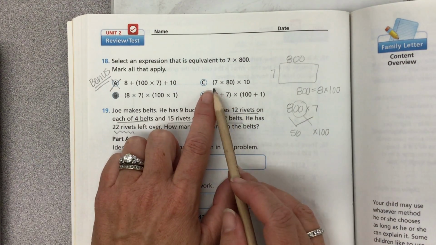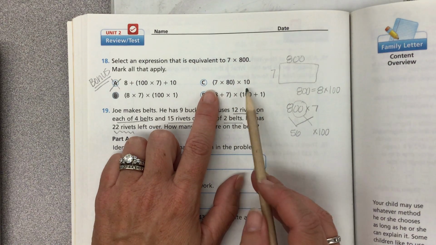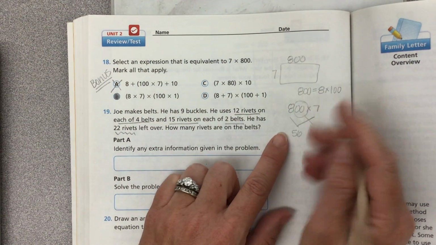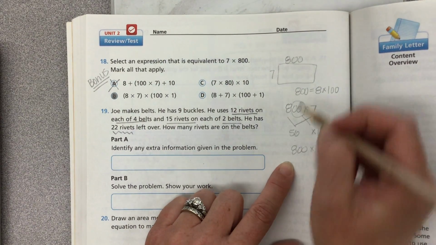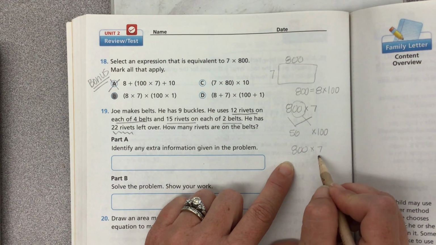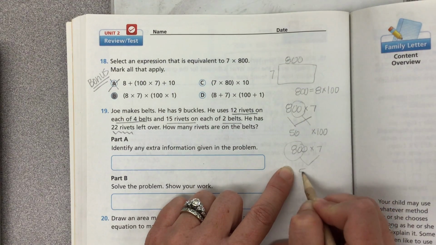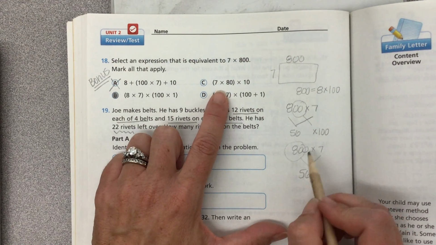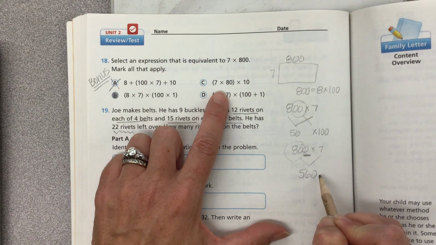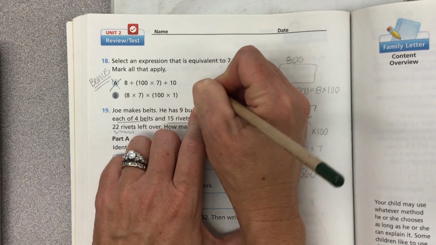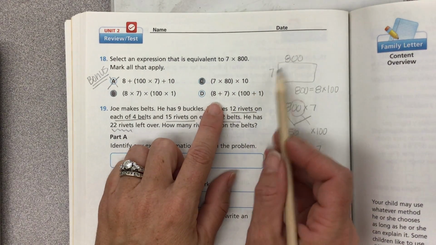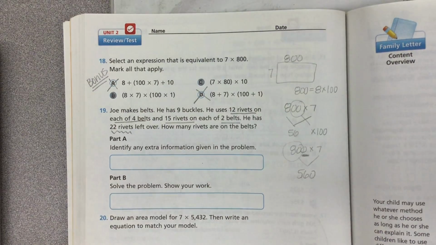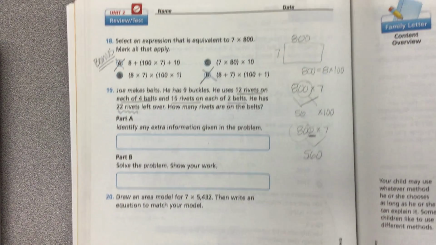Okay, can I do this? 7 times 80, or times 10? So let's see, if I have 800 times 7 and I did 7 times 80, what would I get? 560. Right? So that would give me 560. And then if I multiply that times this extra 10, would I get the right answer? Yes, I would. C works. And then D. Am I ever going to add 8 plus 7? No. Never. We don't even care about that.